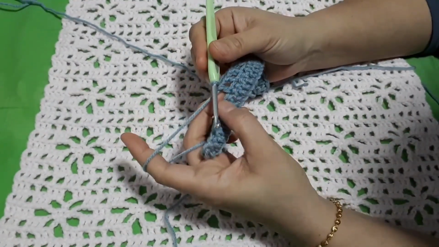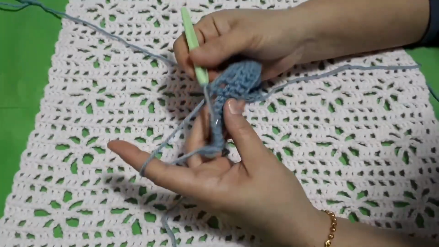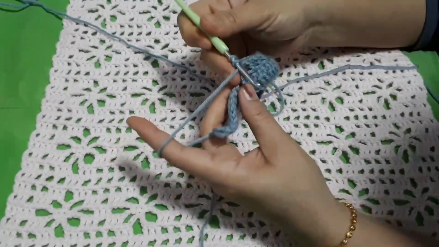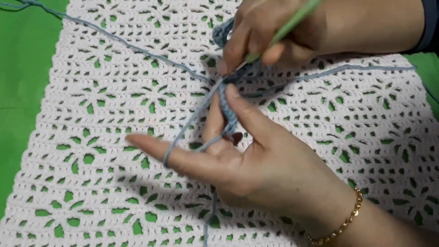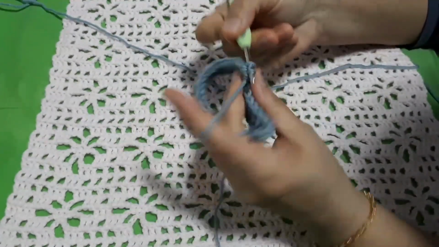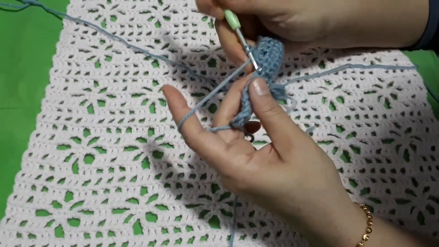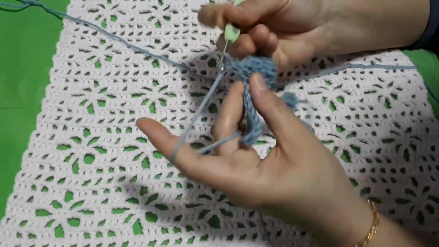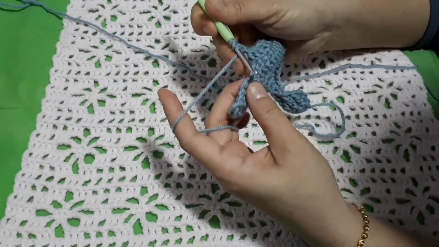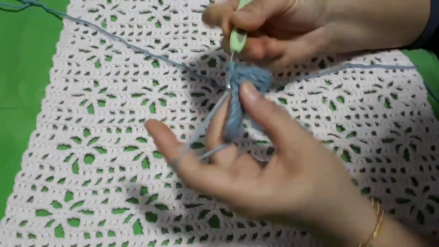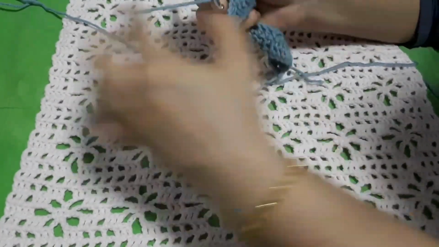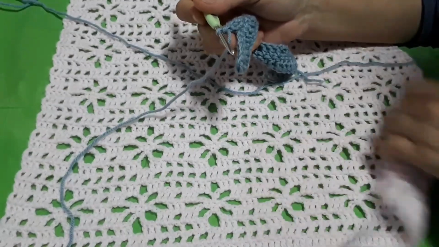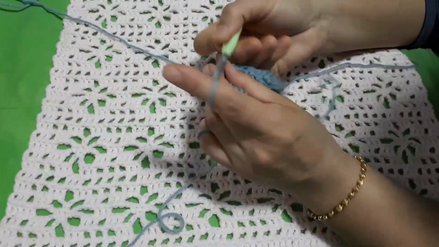So now we have 5 squares. So this will be a filled up portion. So we'll have 3 double crochet, 1 we've already done, so 2 more. Now again chain 1, skip 1 and 1 double crochet.